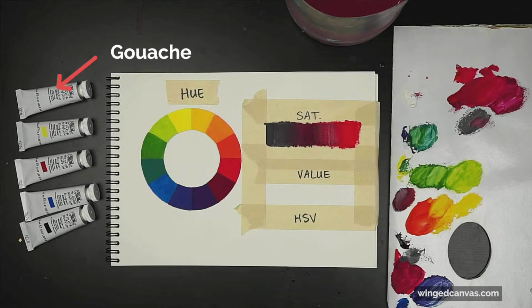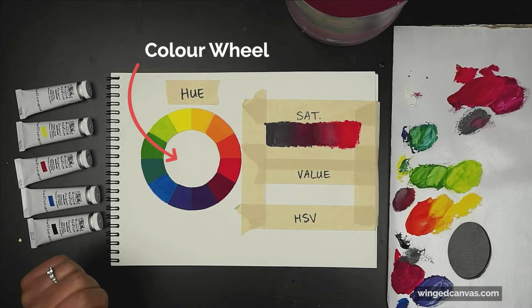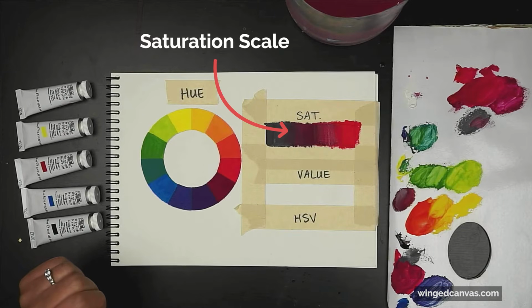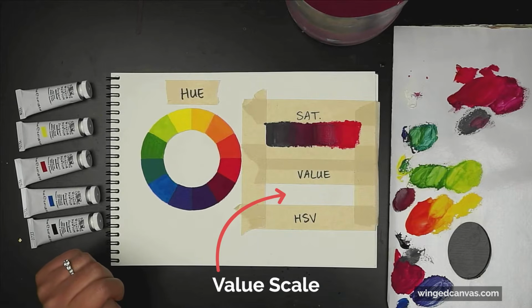In this value tutorial, I'm going to show you how to take a single color and make a full value range. Now, in this demo, I'm using gouache, but this can work with any type of paint. So far I've already completed the color wheel and also a saturation scale. So next up, we are going to create a value scale.